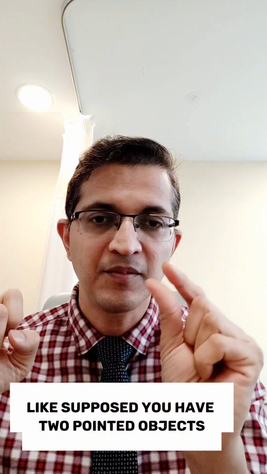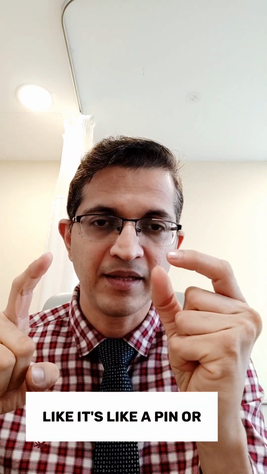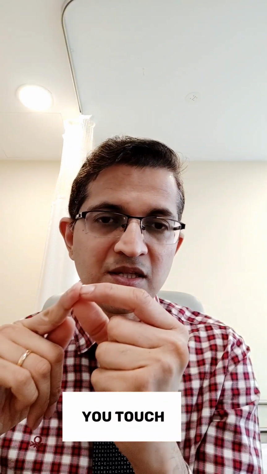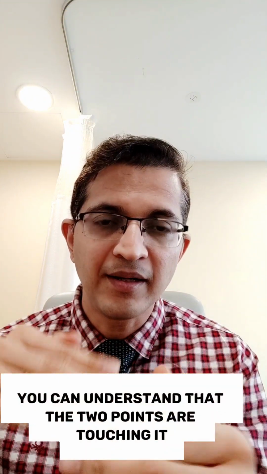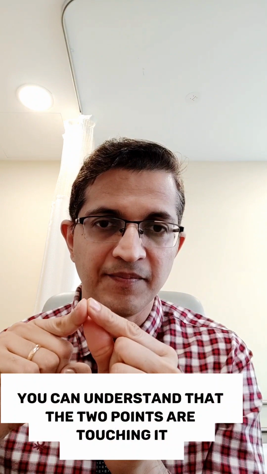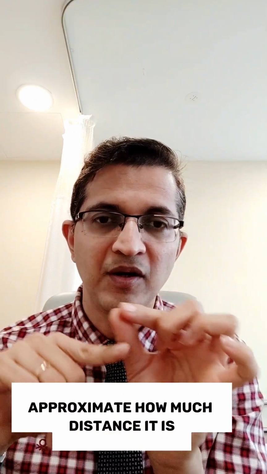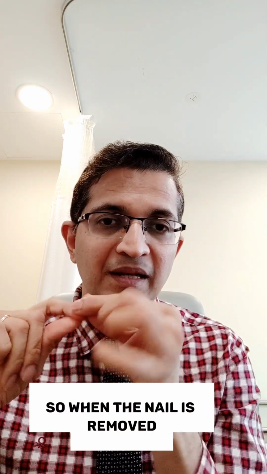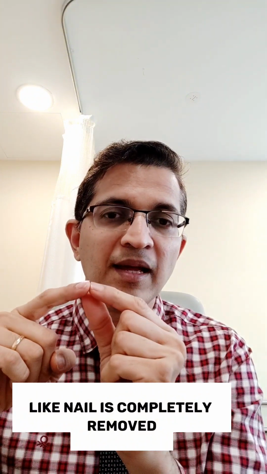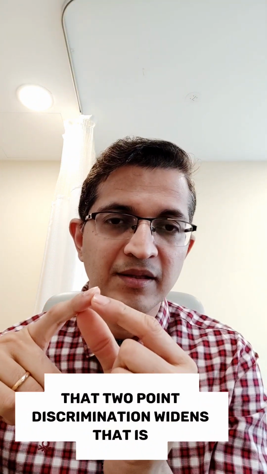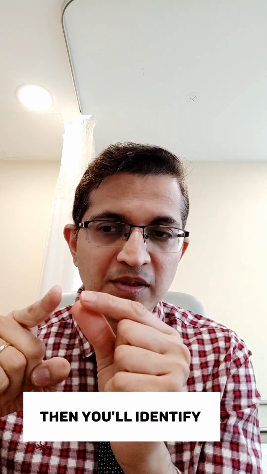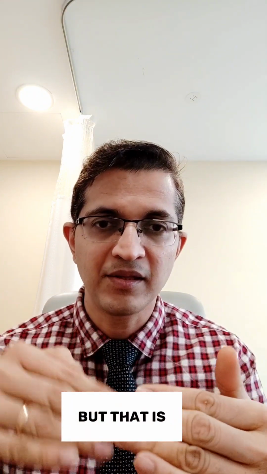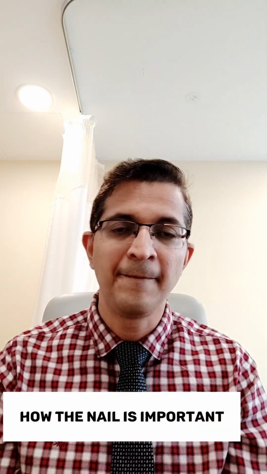Two-point discrimination: suppose you have two pointed objects like pins and you touch with them, then you can understand that two points are touching, or sometimes even say approximately how much distance there is between them. When the nail is completely removed, that two-point discrimination widens. The points have to be farther apart for you to identify them, and a smaller distance may not be detected. That is how the nail is important.